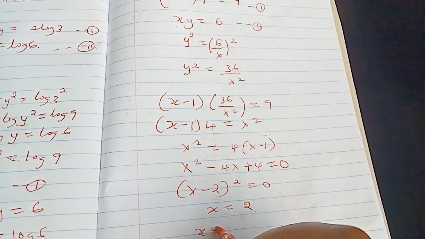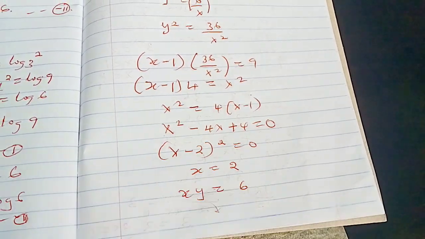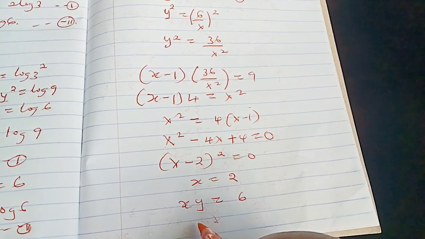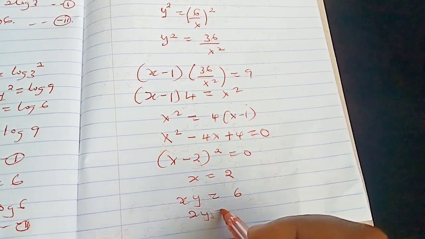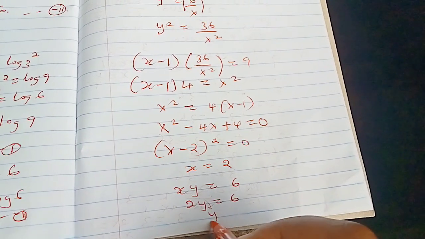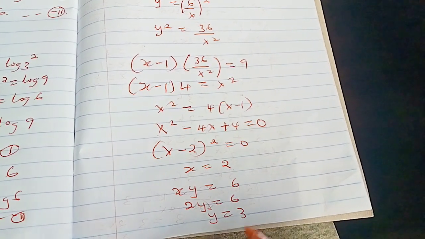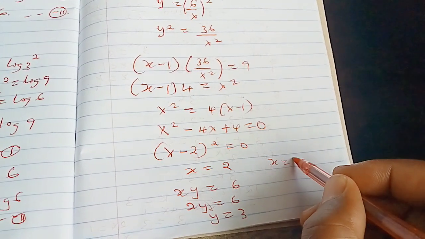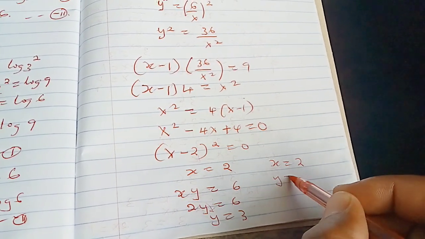We have x times y is 6. Since x is 2, we have 2y equals 6, so y equals 3. So our values are x is 2 and y is 3.